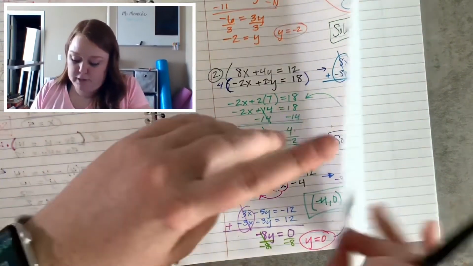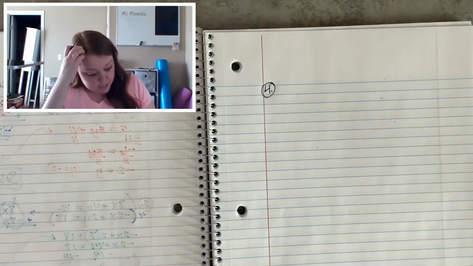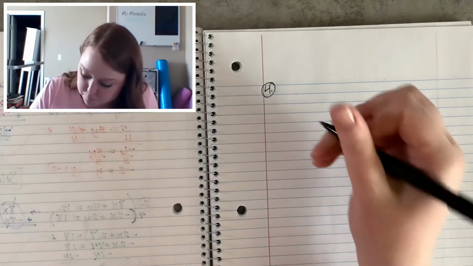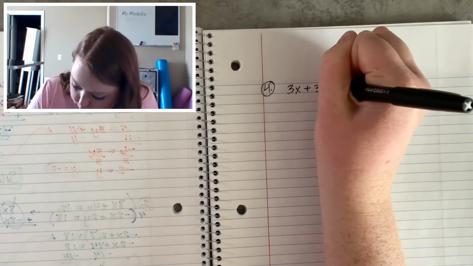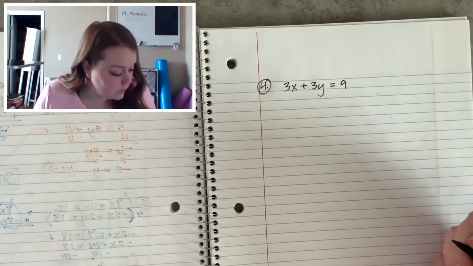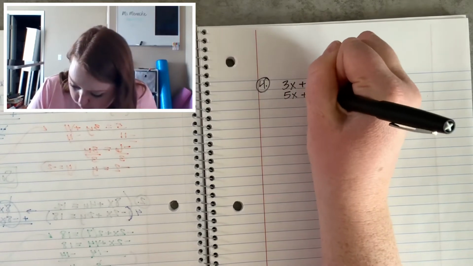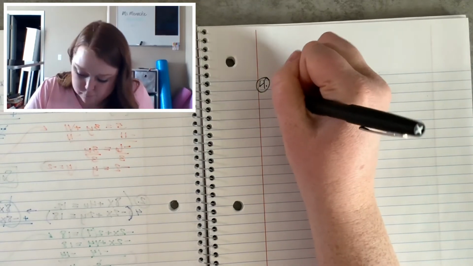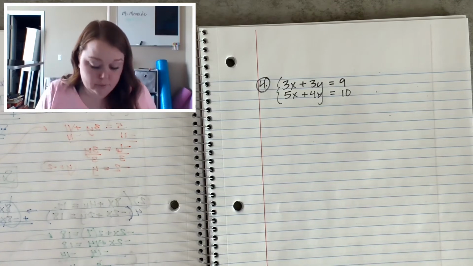Okay, hoping you're getting the hang of this. Here's number 4. We're kicking it up a notch. 3x plus 3y equals 9. Second equation, 5x plus 4y equals 10. Okay, so check that out. Alrighty.